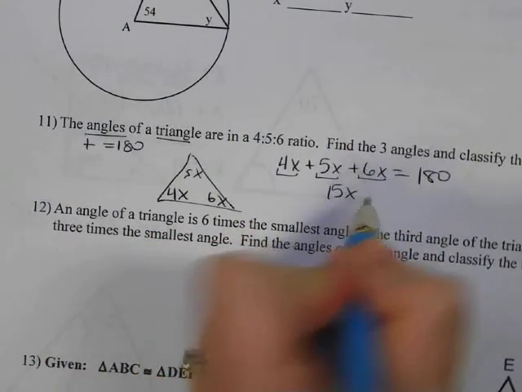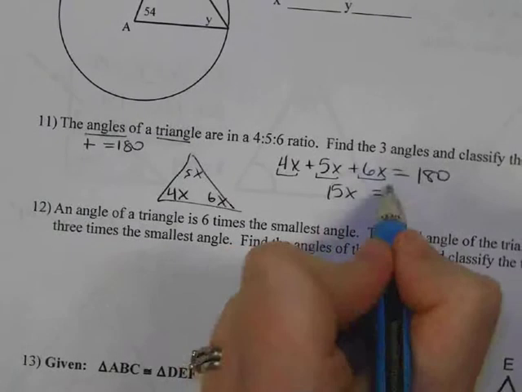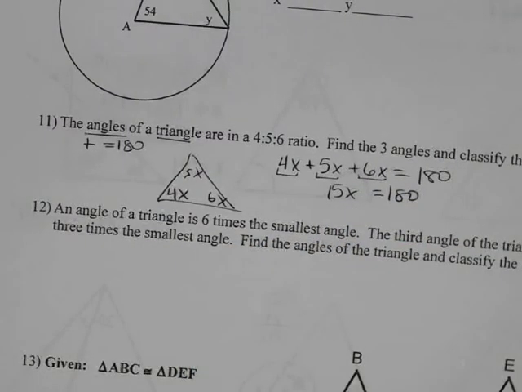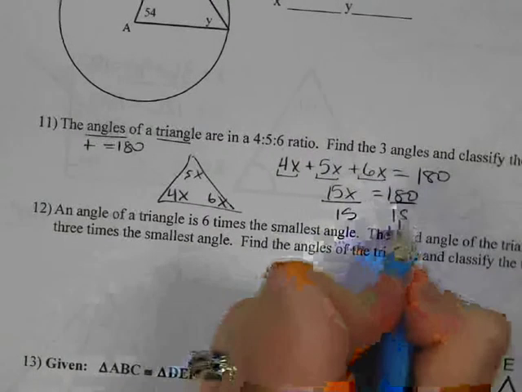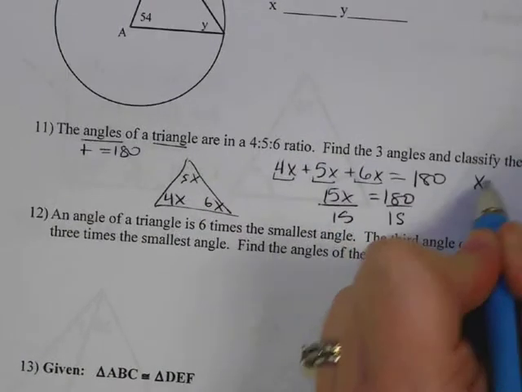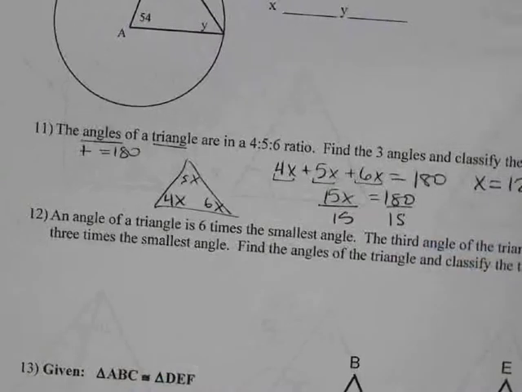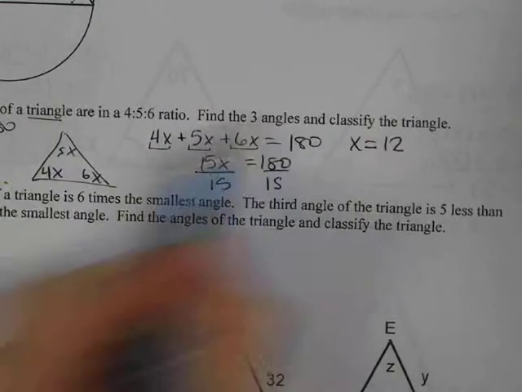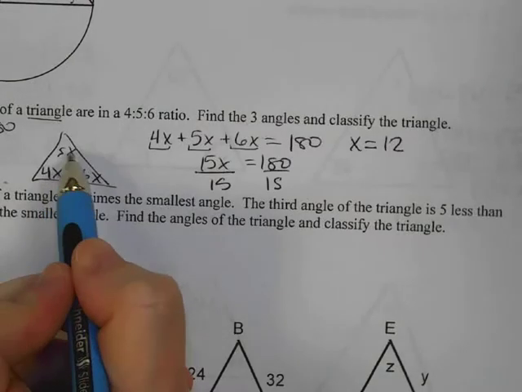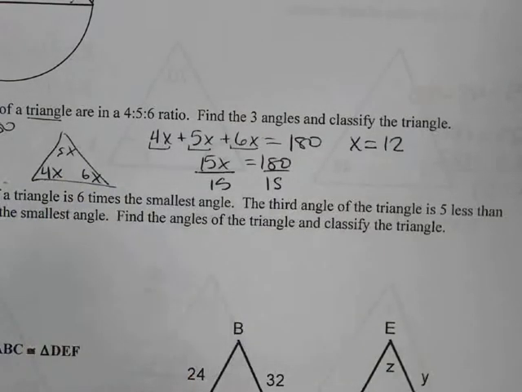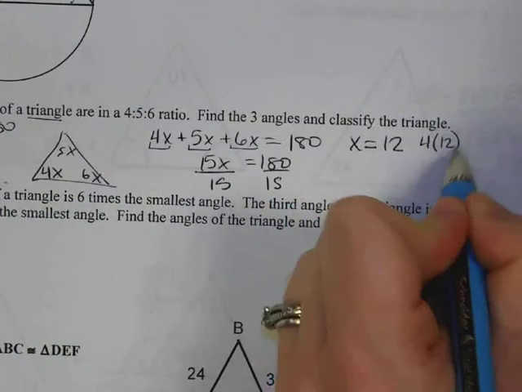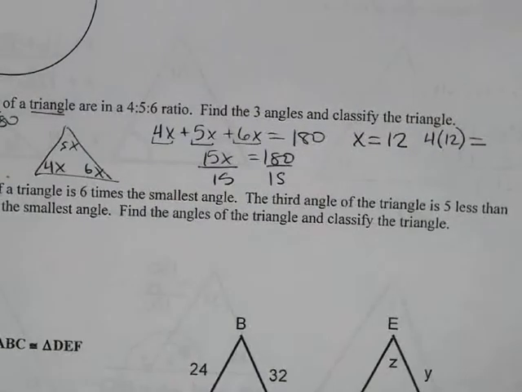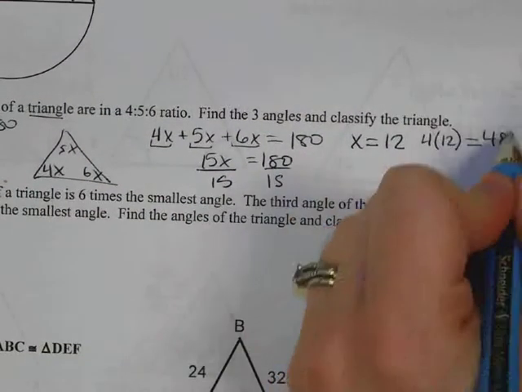So when you combine your like terms, we have 15x equals 180. And then to find what the x is going to be, we need to solve for it by dividing by 15 on both sides. So that means that x is going to be a value of 12. Now that x doesn't have a degree on it because it's not representing the whole angle, but the 3 angles are going to be 4 times that amount, 5 times that amount, and 6 times that amount. So 4 times 12 gives me one angle of 48 degrees.